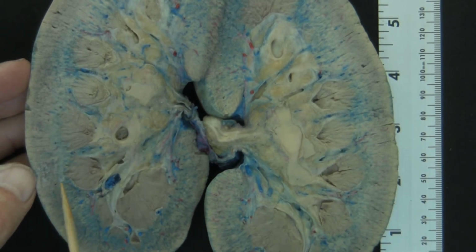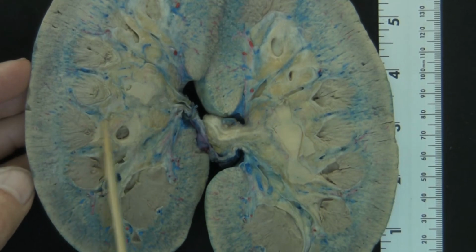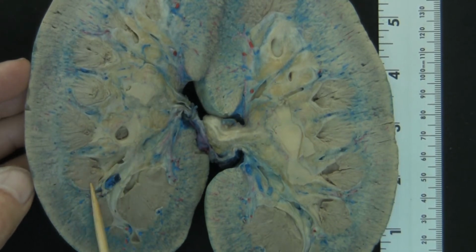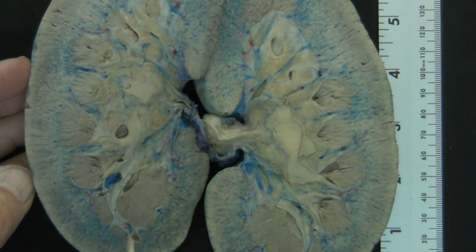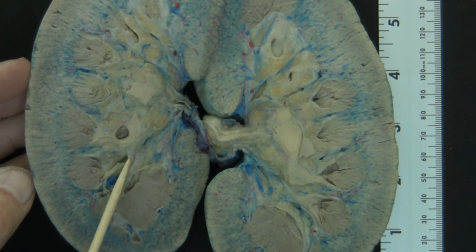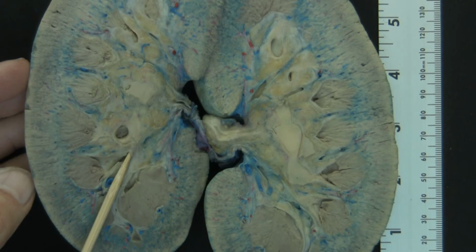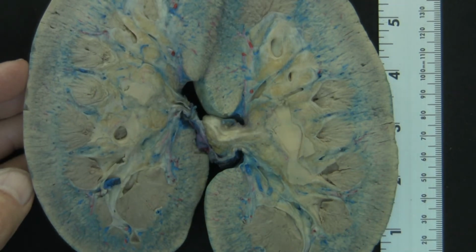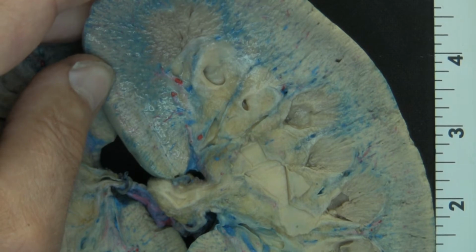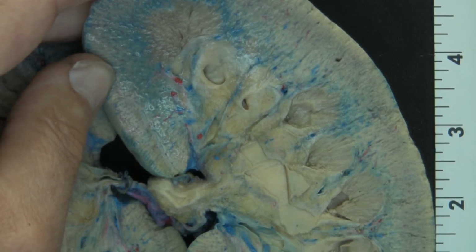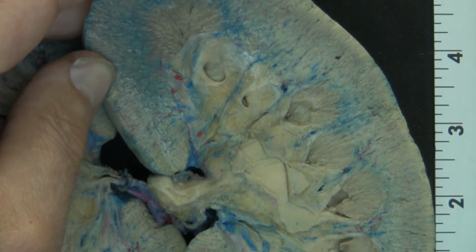So, at this magnification, the renal cortex, all of the medulla, a renal pyramid, a minor calyx here, which would feed into a larger space, a major calyx. The blood supply to this pig kidney has been injected with blue and red latex. The blue is showing better in this case.